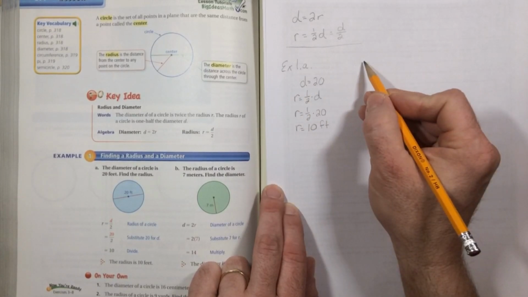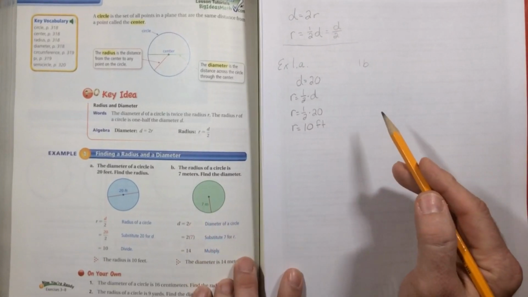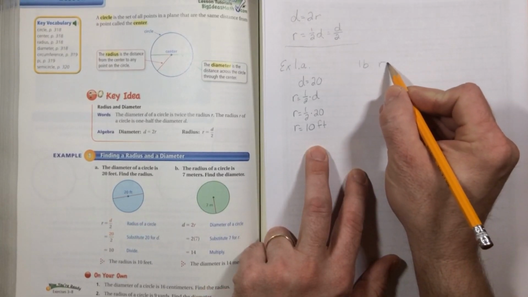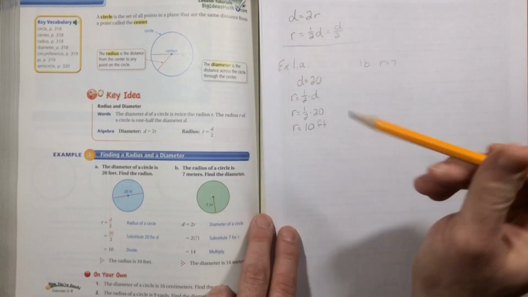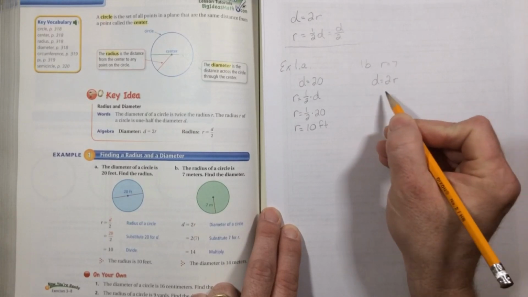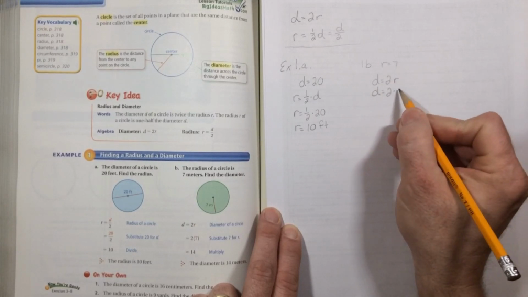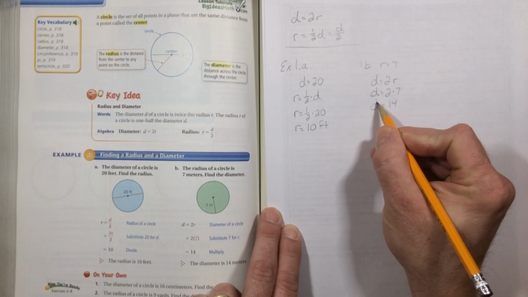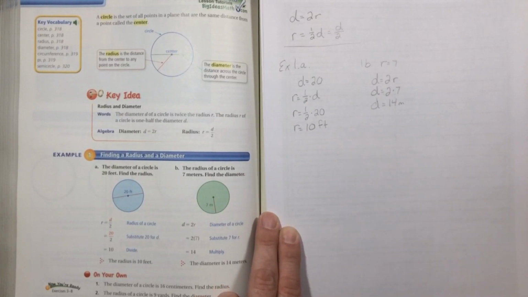For example 1b, right over here, it says the radius of a circle is 7 meters. Find the diameter. So it tells us the radius equals 7, but we need to use this diameter formula. We have to find the diameter. So diameter equals 2 times radius. Diameter equals 2 times, we know r is 7, so 7. Diameter equals 14. 14 what? 14 meters.